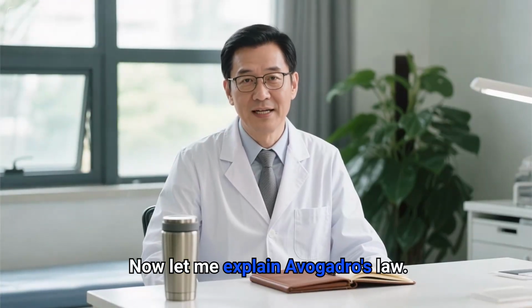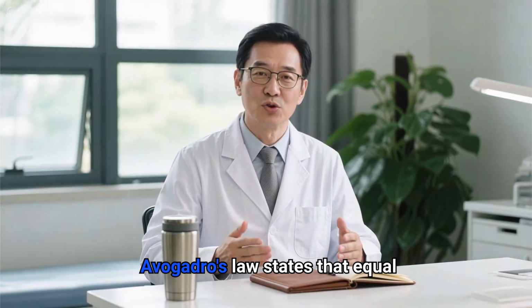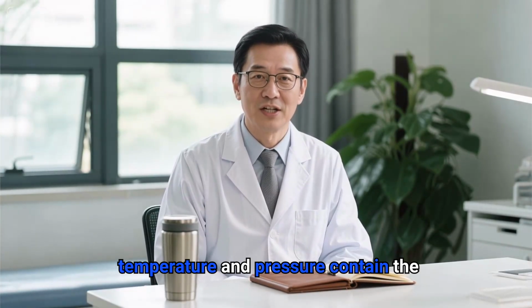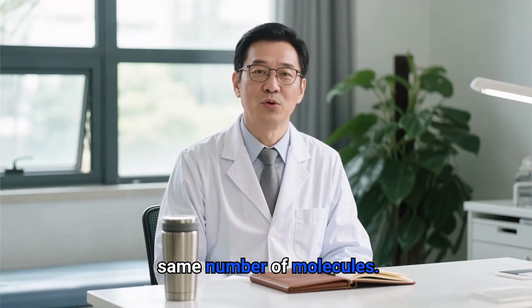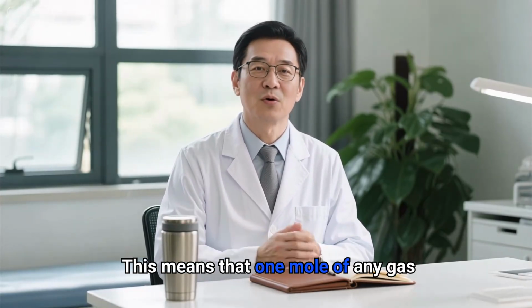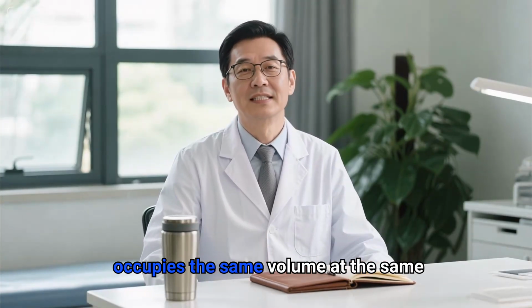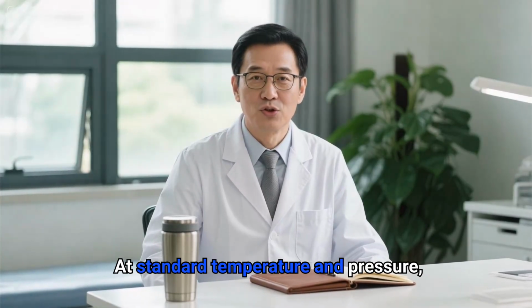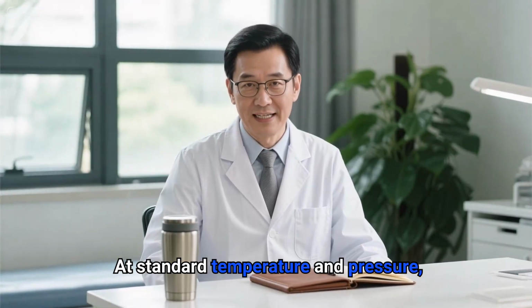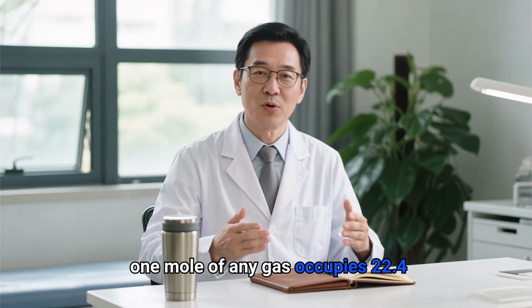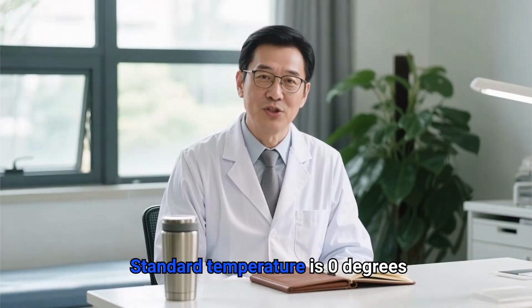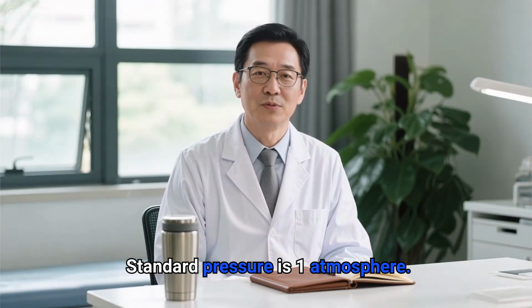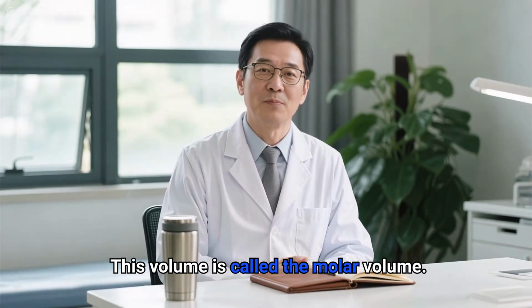Now let me explain Avogadro's law. Avogadro's law states that equal volumes of gases at the same temperature and pressure contain the same number of molecules. This means that 1 mole of any gas occupies the same volume at the same temperature and pressure. At standard temperature and pressure, 1 mole of any gas occupies 22.4 liters. Standard temperature is 0 degrees Celsius. Standard pressure is 1 atmosphere. This volume is called the molar volume.